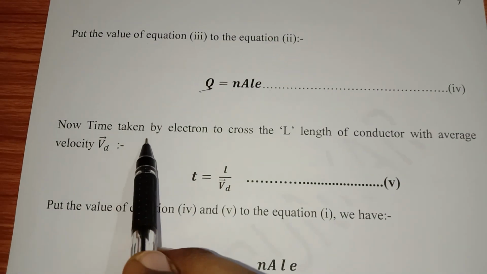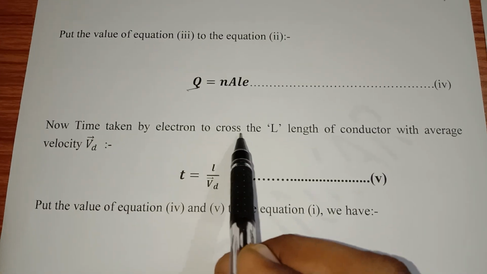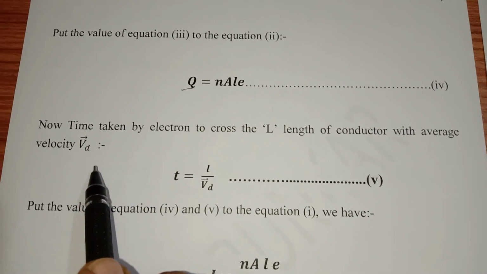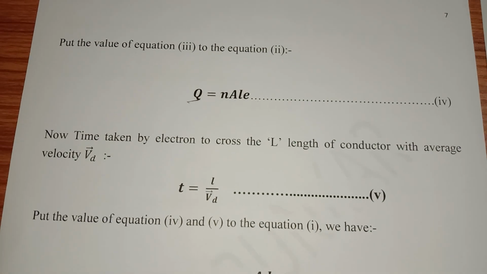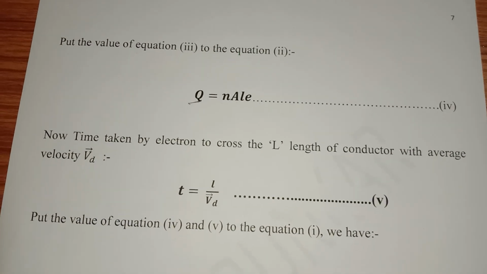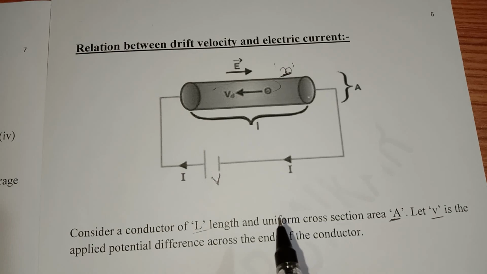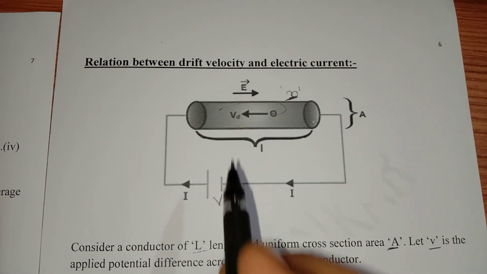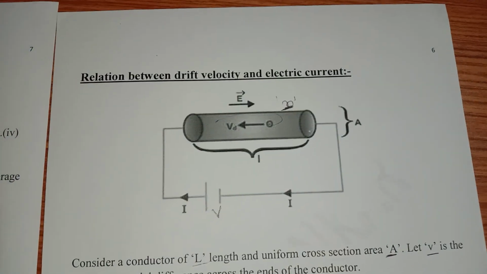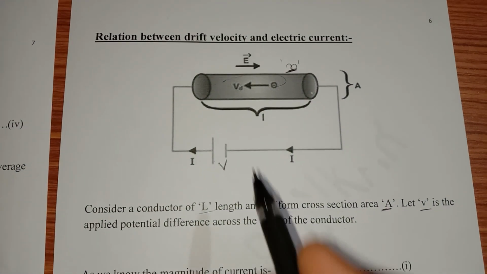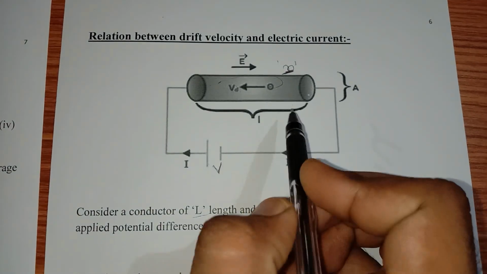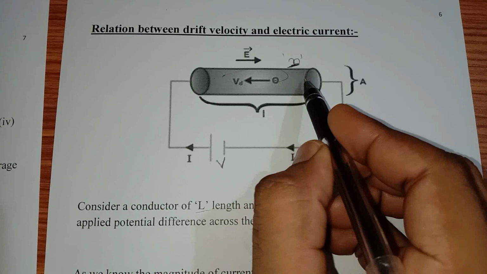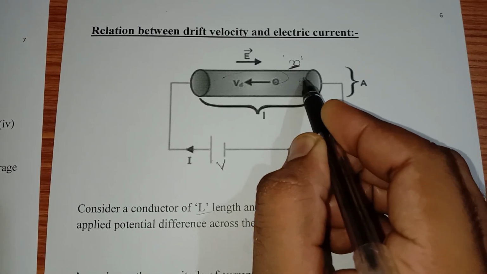Now consider the time taken by an electron to cross the length L of the conductor with the average velocity Vd. According to this, the electrons are drifting towards the positive potential by a particular force F and by a particular velocity Vd, and that is known as drift velocity. So the electrons take some time to cross the whole length of the conductor.